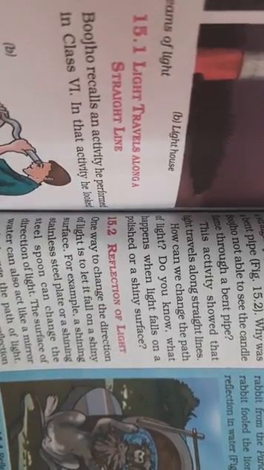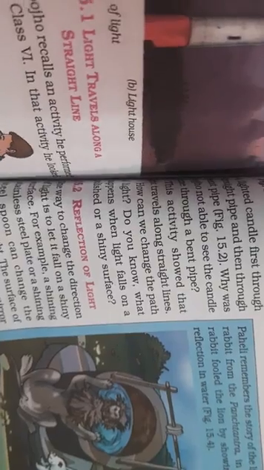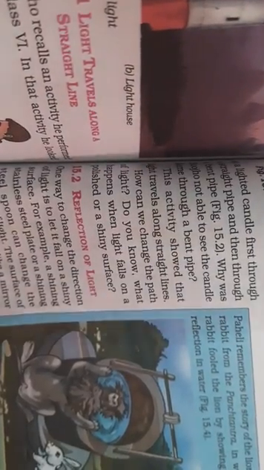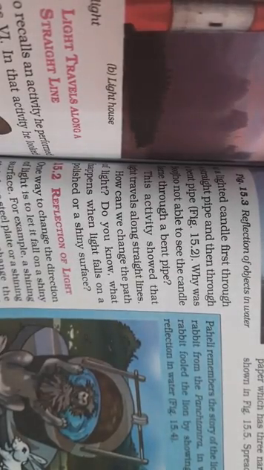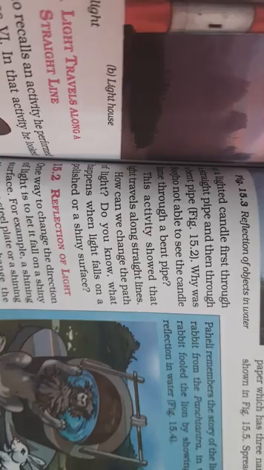What is reflection of light? You have seen that if the light comes and hits any surface, now what happens is, you must have noticed, children, at your homes also, why you can see various kinds of objects.